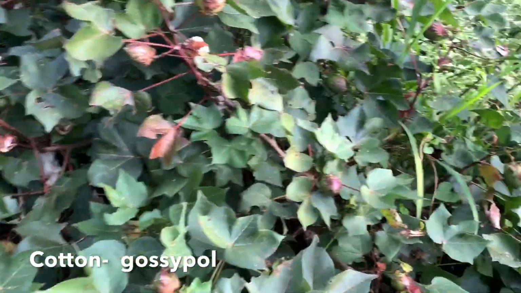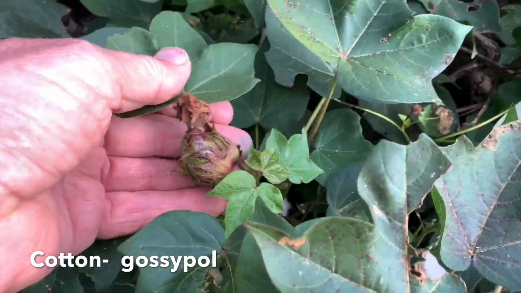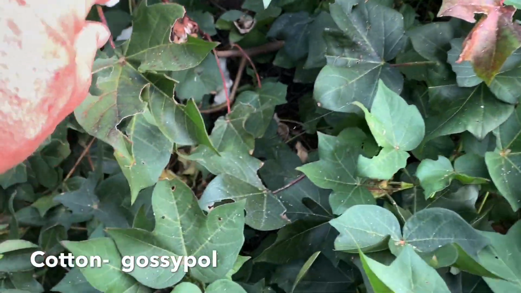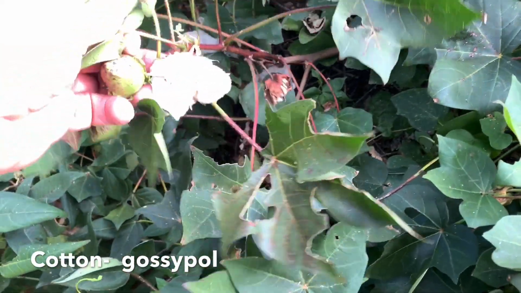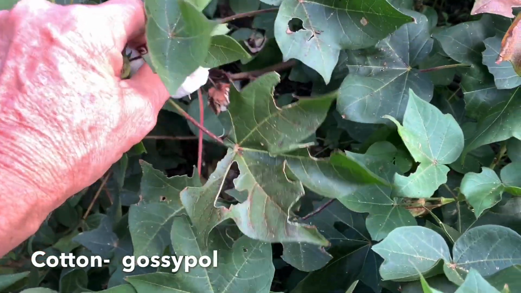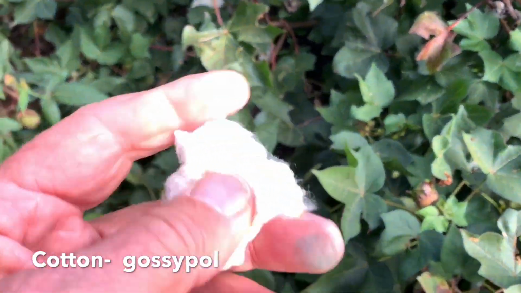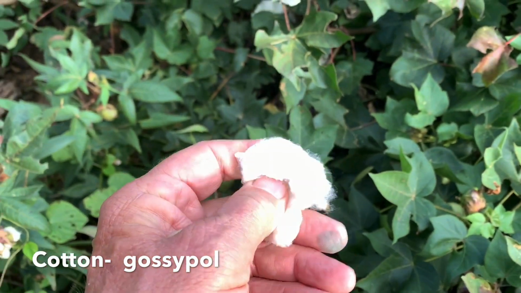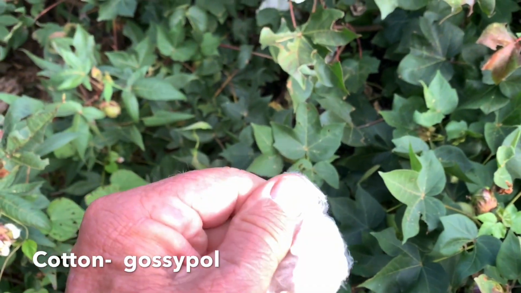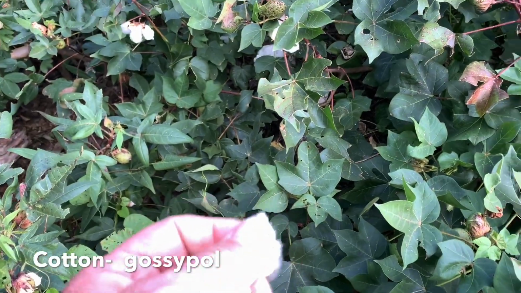It's in various stages of growth. We've got cotton bolls, unopened, green, and then cotton mature, which is opened up. Inside of here is the seed, which contains gossypol.